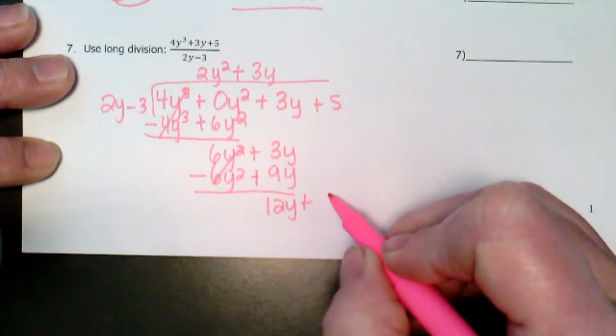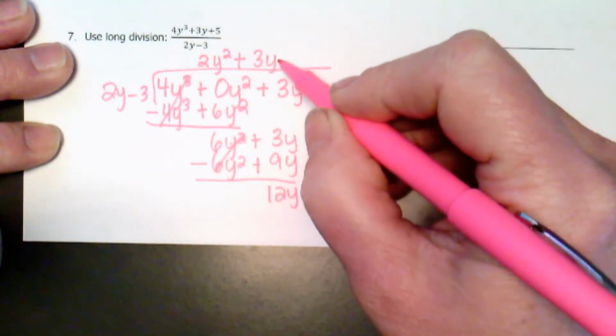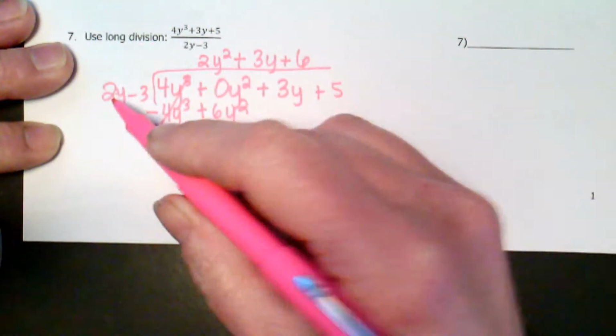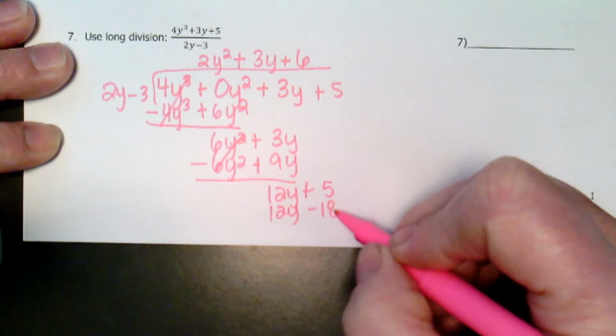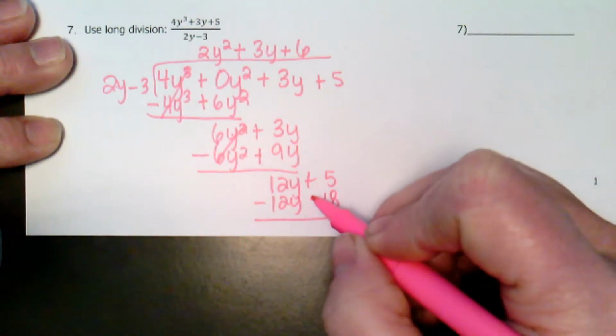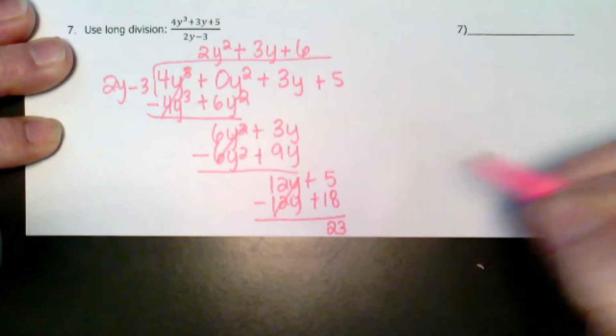Bring down. Now we're doing first term into first term again. So 2 goes into 12 6 times, y goes into y once. Multiply 6 times 2y, 6 times negative 3, subtract, we'll just change the signs of both. This is gone, and this is 23.